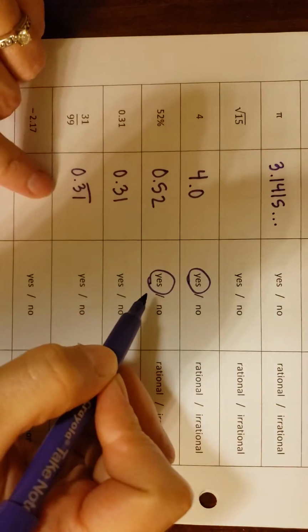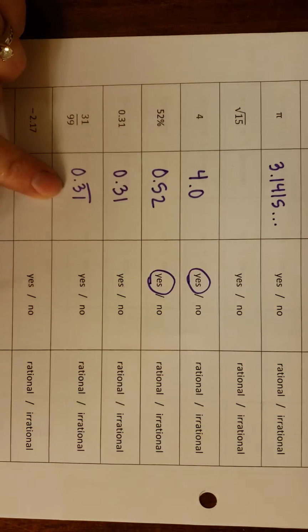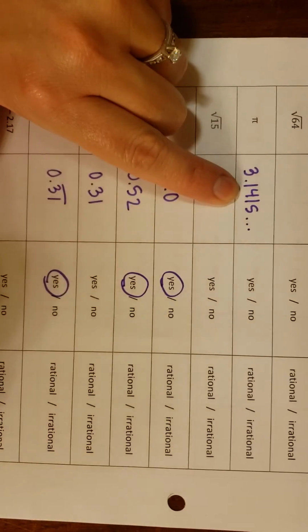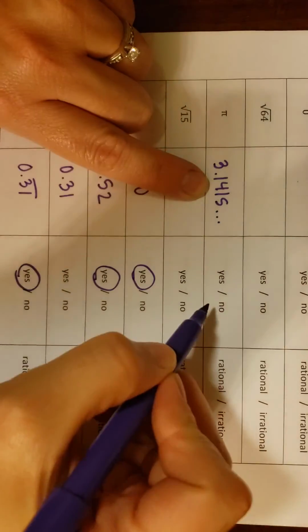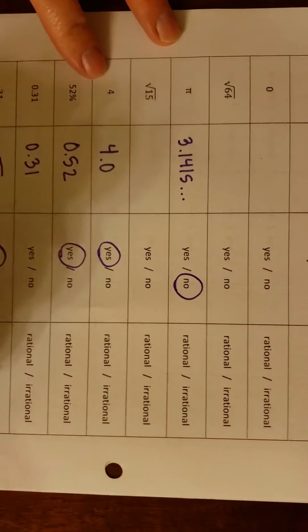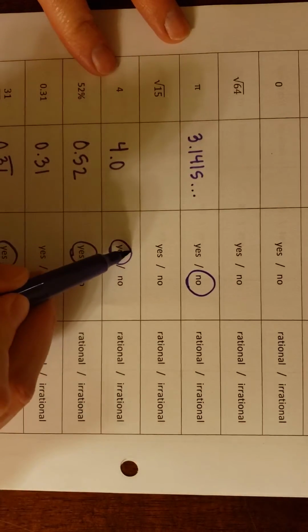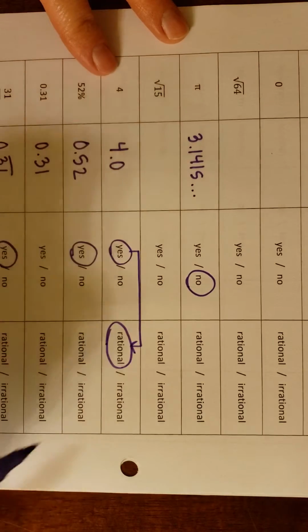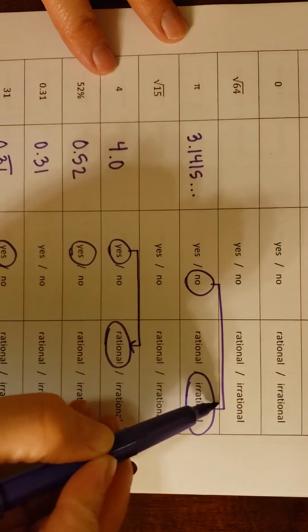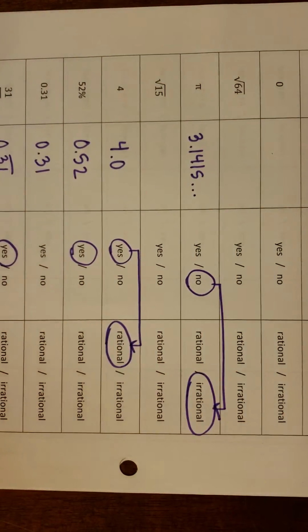This terminates. This guy doesn't terminate. It's going to go on and on forever, but it repeats, so that's a yes. But this pi never ends, and it never repeats. So that one is a no. Remember our rule that we learned today: if a number terminates or repeats, then it is a rational number. But if it does not terminate or repeat in decimal form, it is irrational. And also, we know that it can't be written as a fraction. That's just a little extra for you.